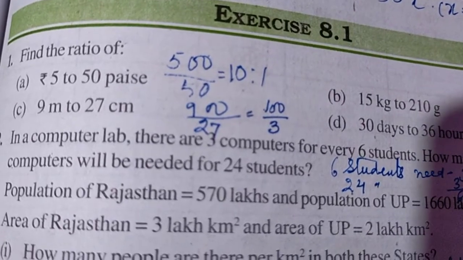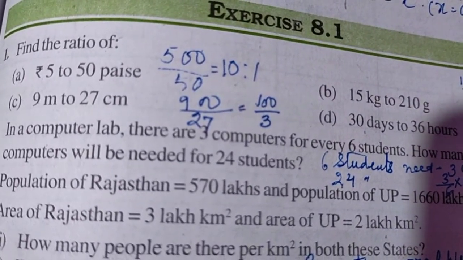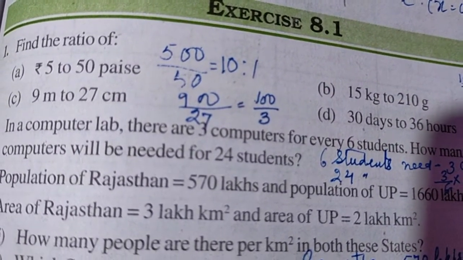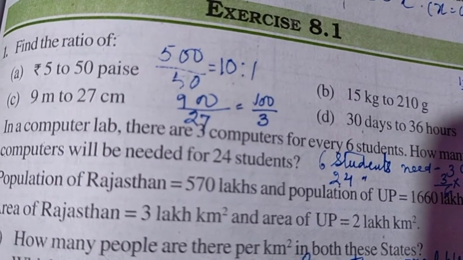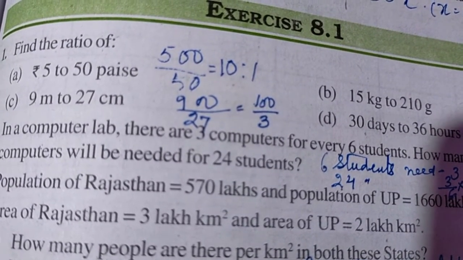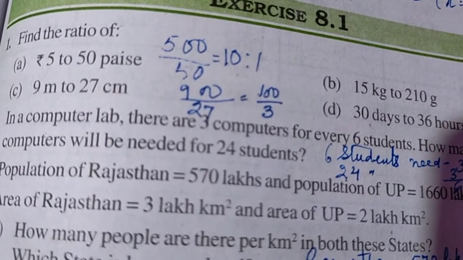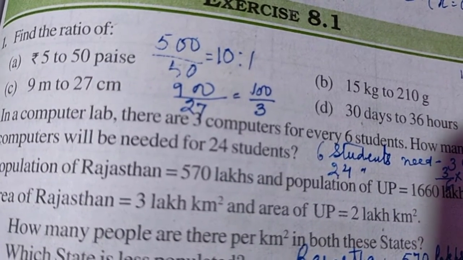Find the ratio of rupees 5 to 50 paise. So first convert rupees into paise. So 1 rupee has 100 paise. So 5 rupees will have 500 paise. And 500 upon 50 will be 10 raised to 1.